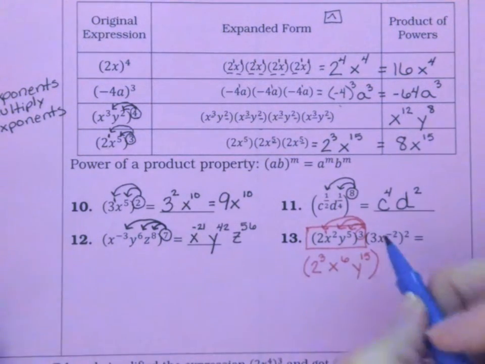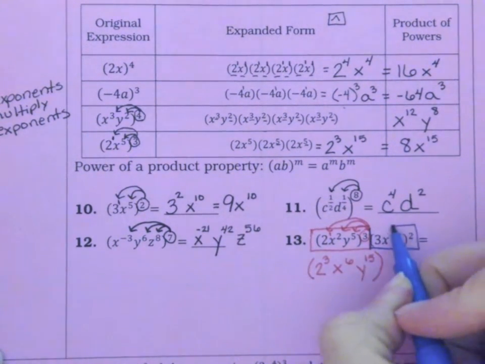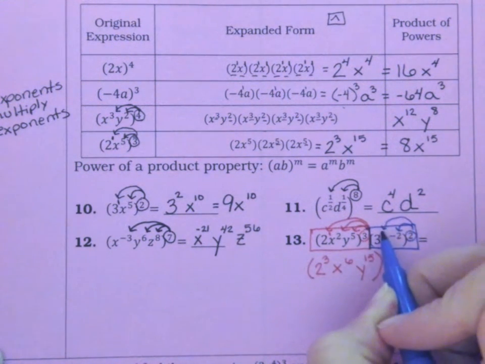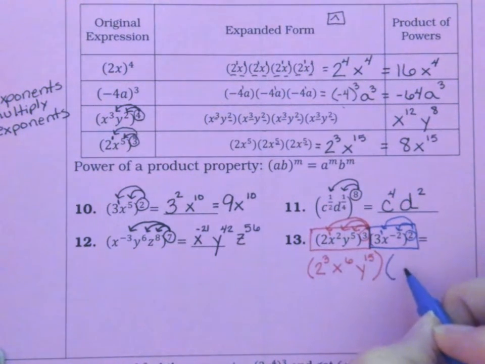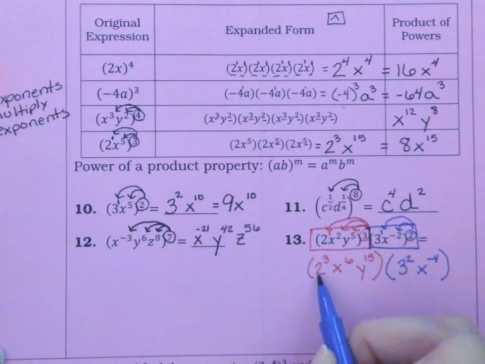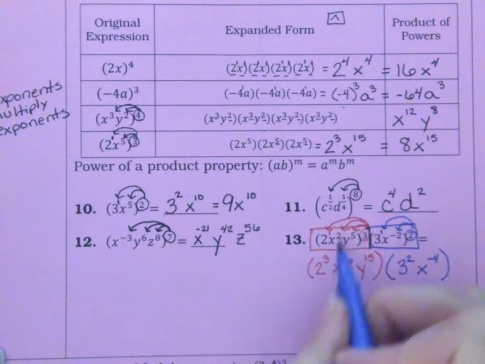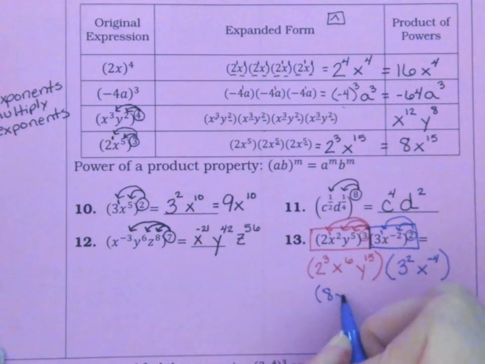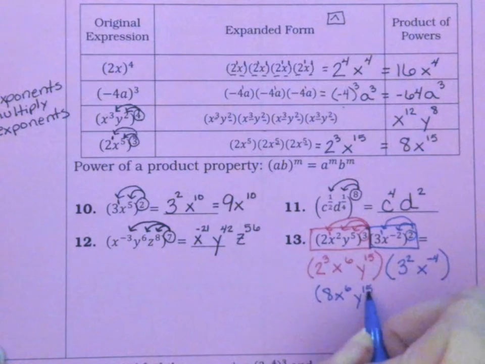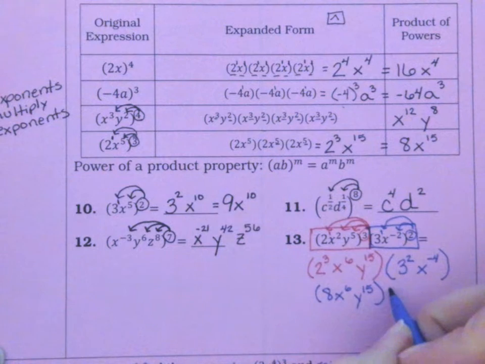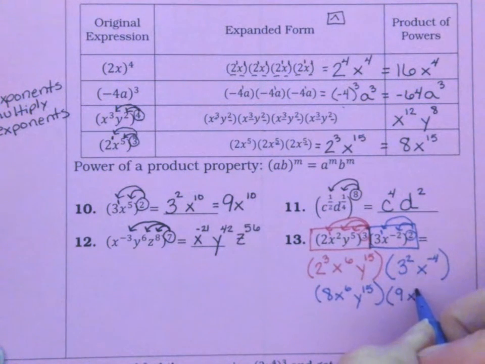And then I'm going to look at this one here. And this 2 is being multiplied by negative 2 and the invisible 1 on that 3. And so this becomes 3 squared x to the negative 4. Now I'm going to figure out what 2 cubed is, and we already did that earlier. 2 cubed was 8. So this is really 8 x to the 6th, y to the 15th. And 3 squared, we figured that out earlier, was 9. 9x to the negative 4.